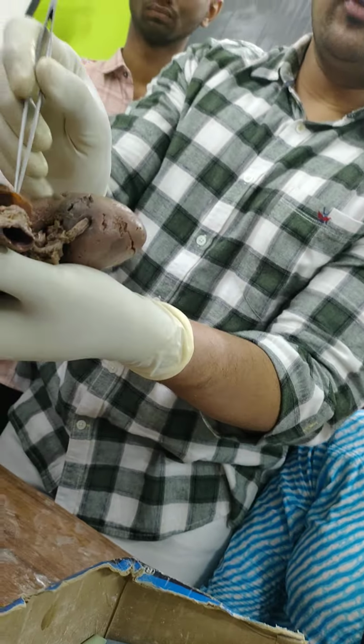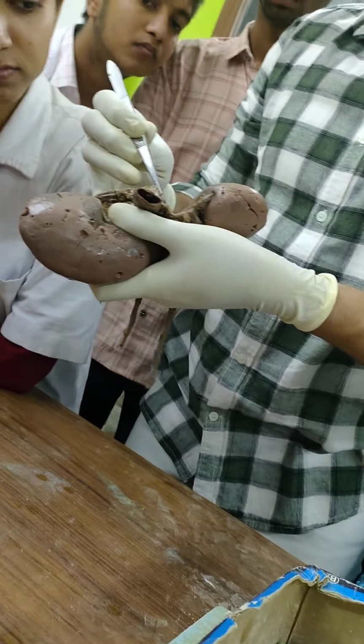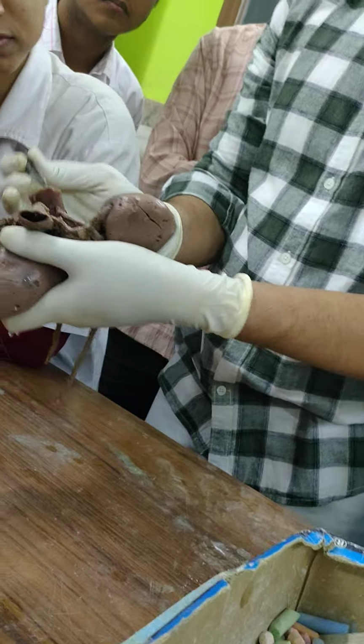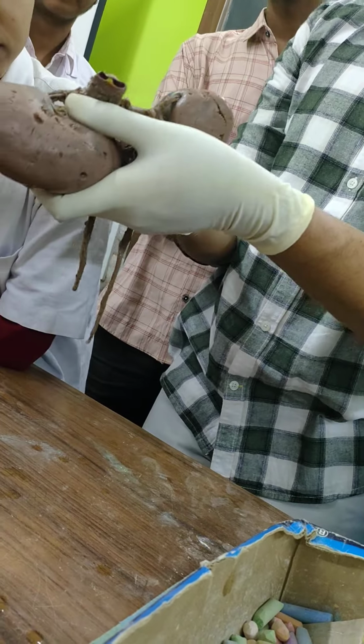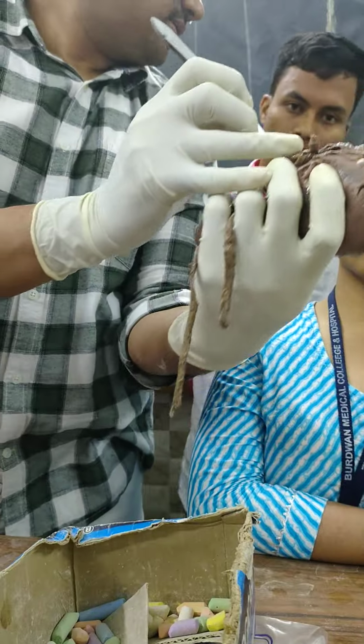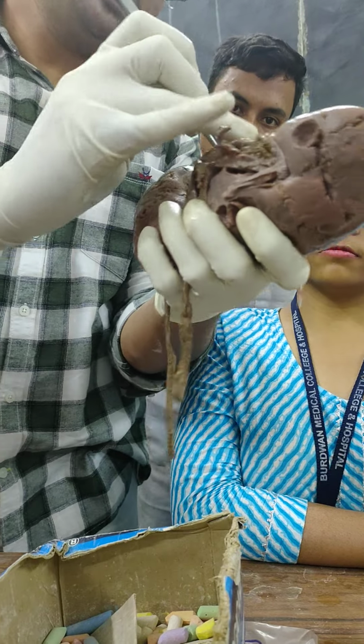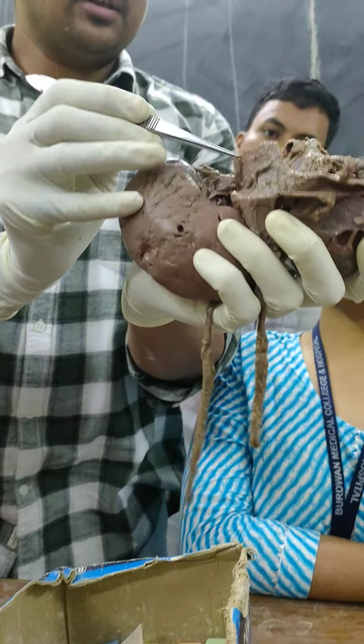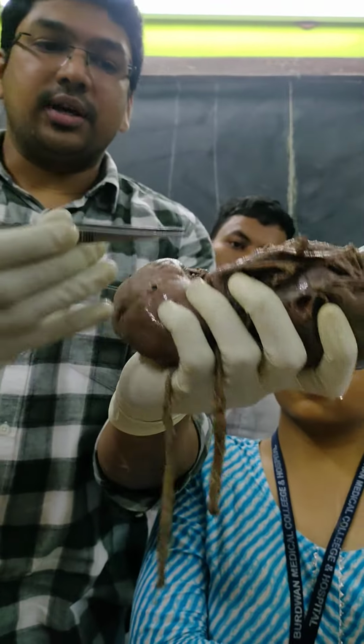Whatever I'm holding with the forceps is the thin wall structure, and this vessel is thick wall structure over here. Could you see that, everybody? This is thin wall structure and this is thick wall structure. So obviously this must be inferior vena cava and this is the aorta.